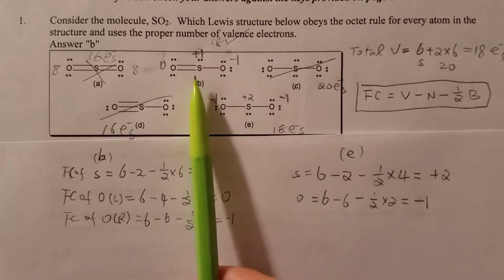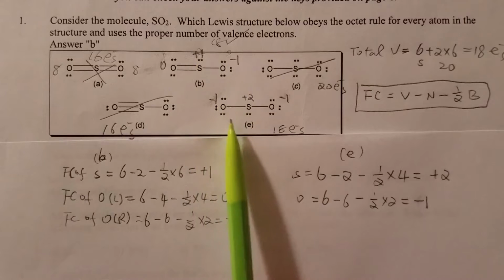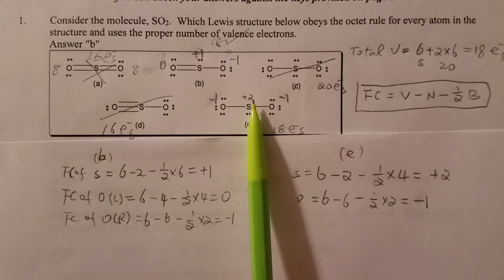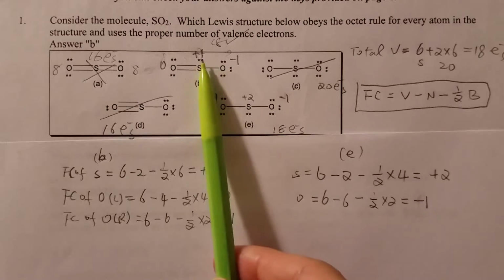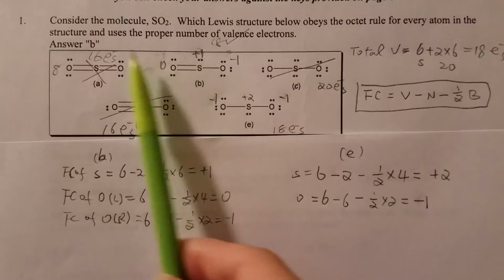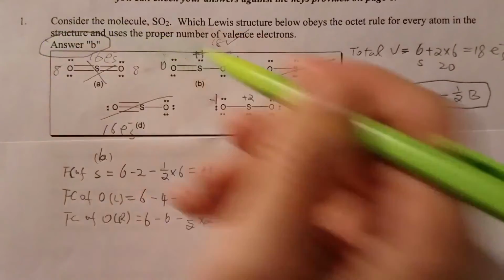So you see in B, you have positive 1, negative 1. But for E, you have positive 2. That's higher than in structure B. Therefore, B should be the choice, the correct answer for this question.